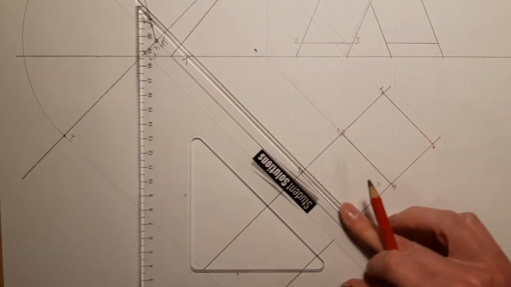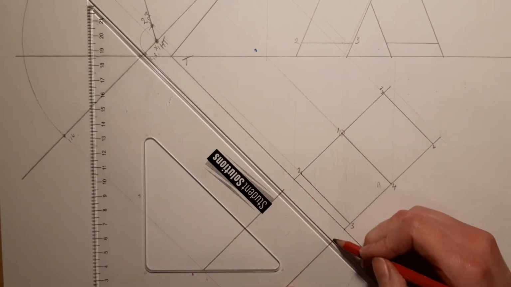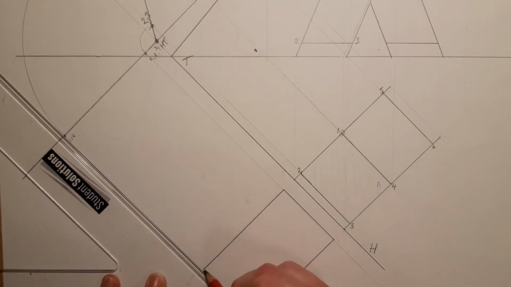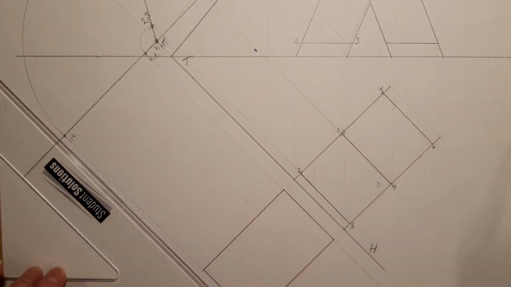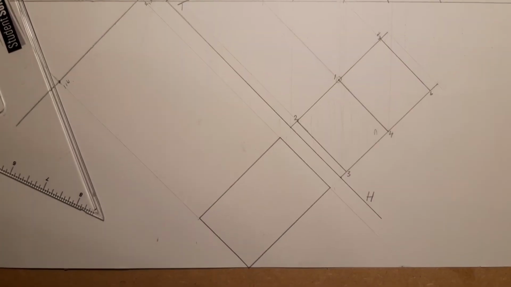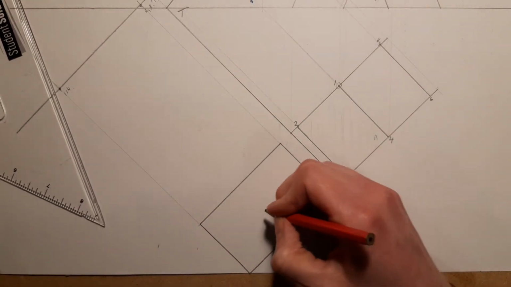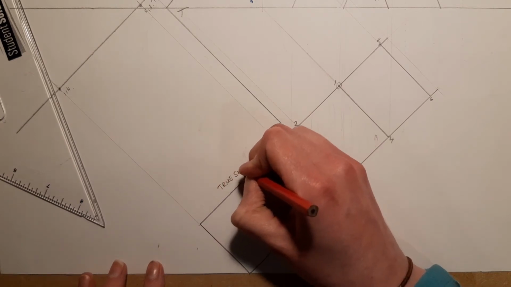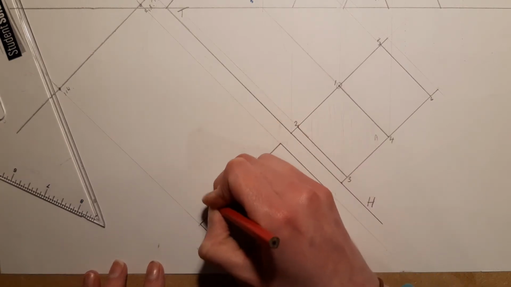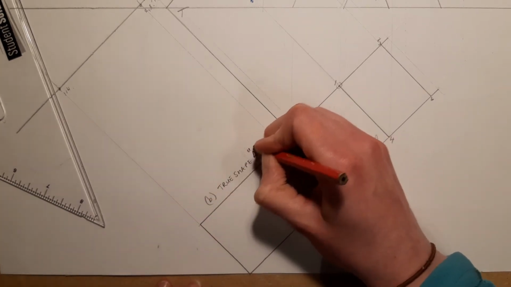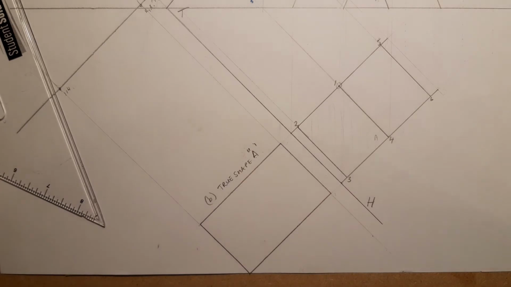So that's part B of the question done, to get the true shape of the surface A. And I've just finished that now. Okay, and I hope you can see that too. I'm going to push that out a little bit. Okay, so I've got the true shape. Still not finished though. So that's part B of the question: get the true shape of surface A. That's the true shape of A. Next part.